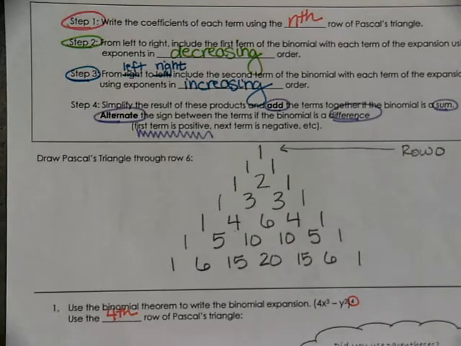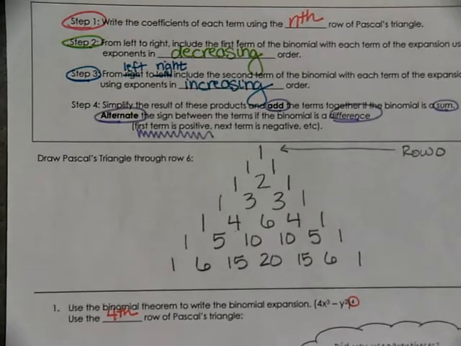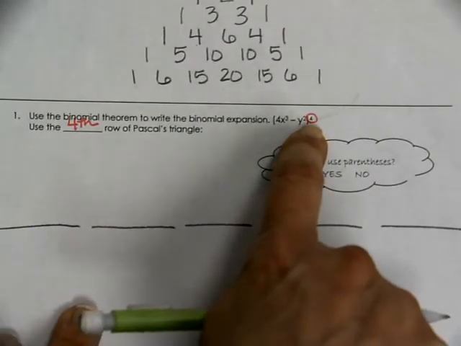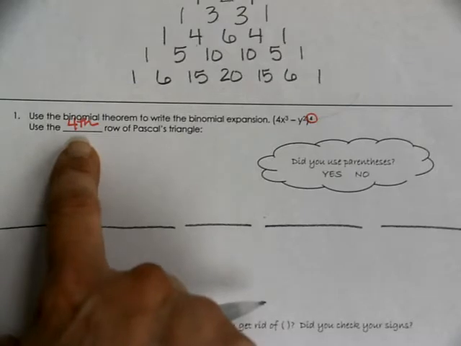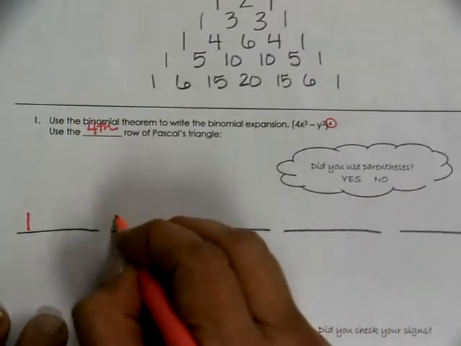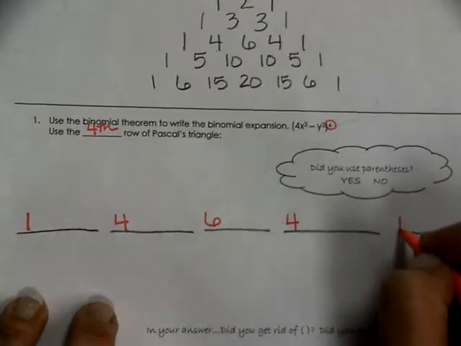So the 4th power means that we're going to use the 4th row of Pascal's triangle, which has 5 terms. We write out all those coefficients: 1, 4, 6, 4, 1.